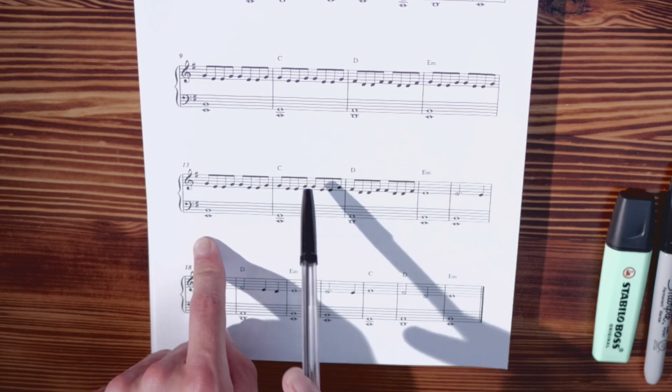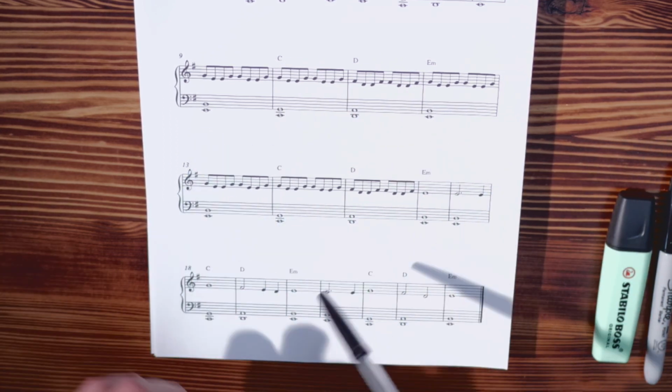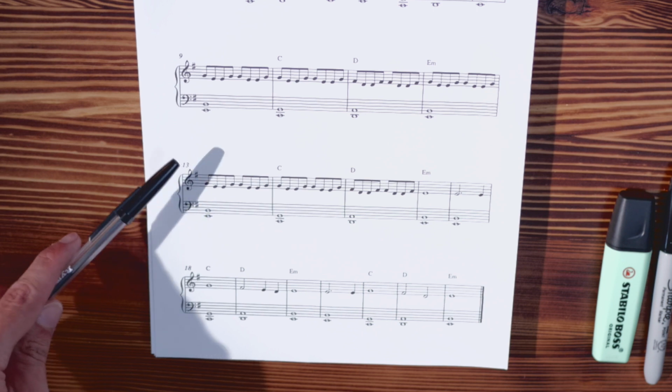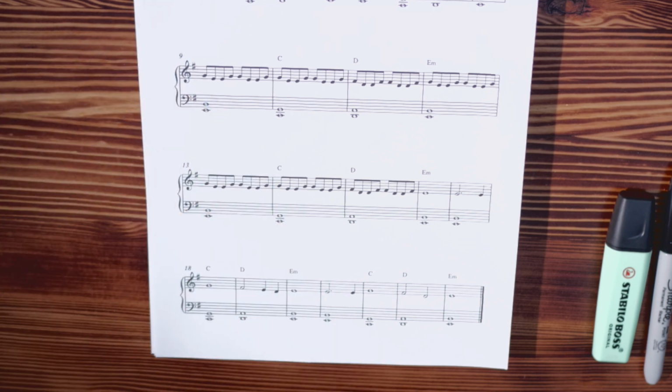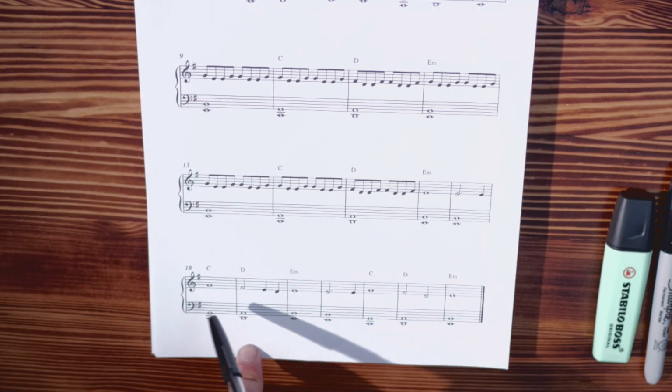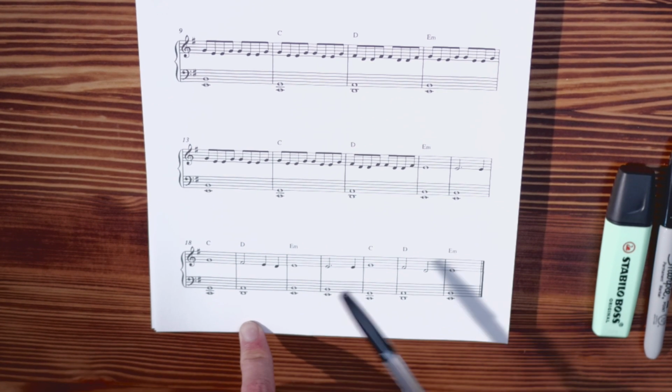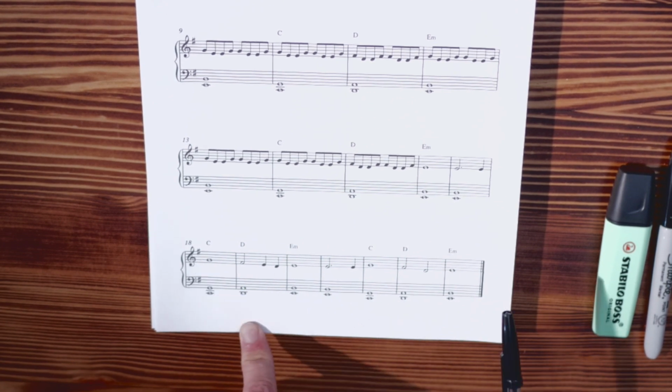Still, we've got the same notes. In fact, we've got the same chords. That's just a coincidence in this case. And we've still got those 2 hashtags representing sharps for the key signature. And finally, we get to the last line. Nothing has changed here apart from the bar number.